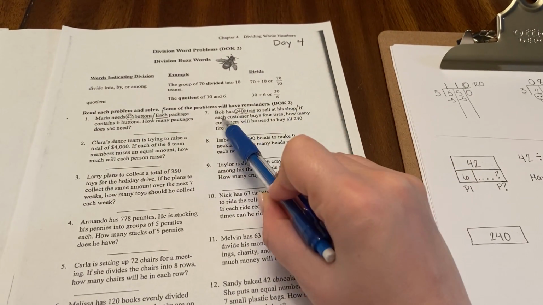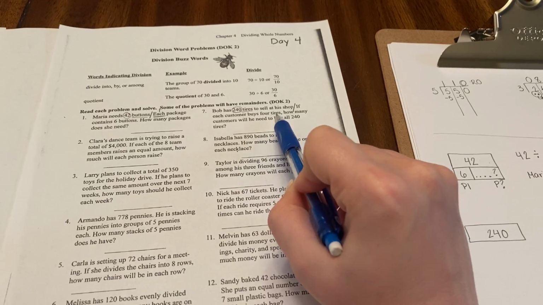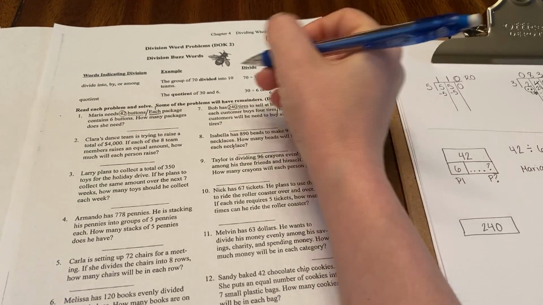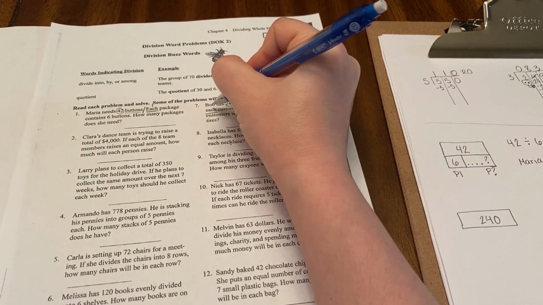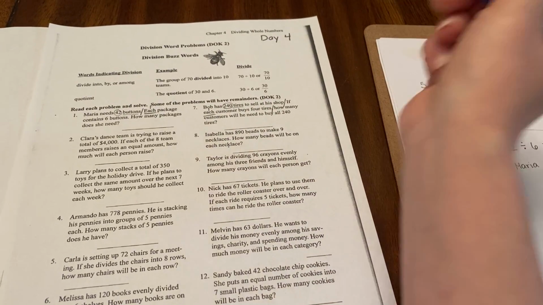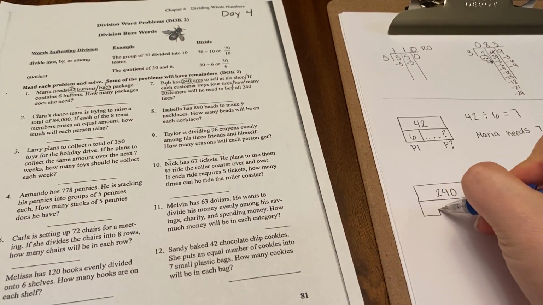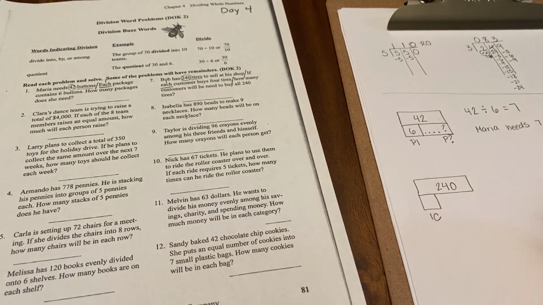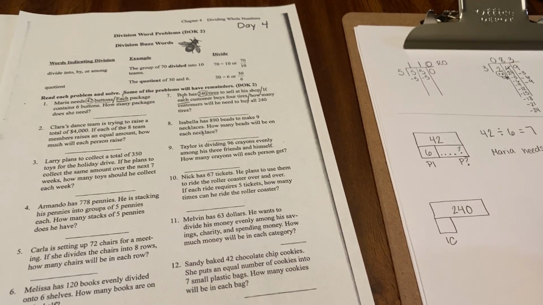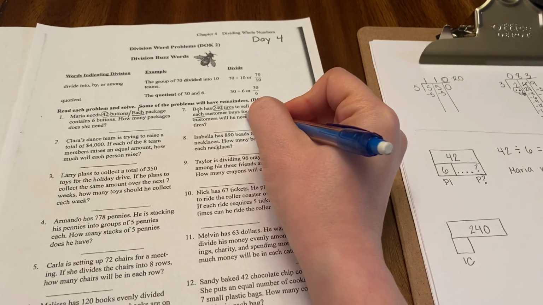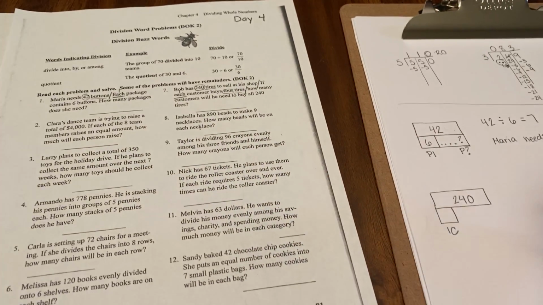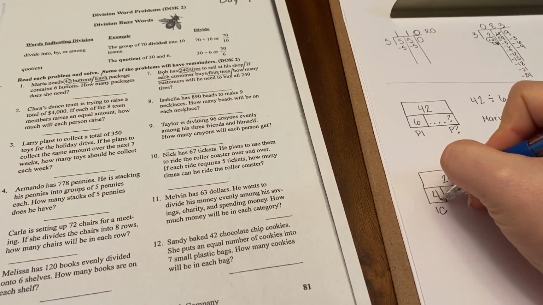It says if each customer buys 4 tires. So here's that word each again. Remember, each means one. So they're saying that one customer buys how many tires? 4 tires. So I need to put 4.